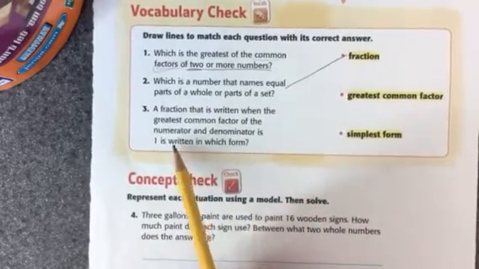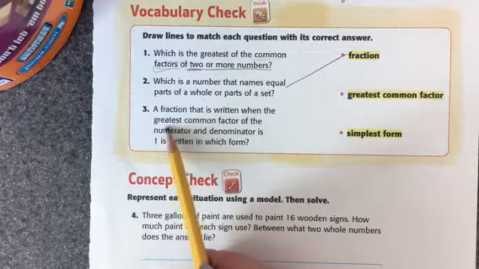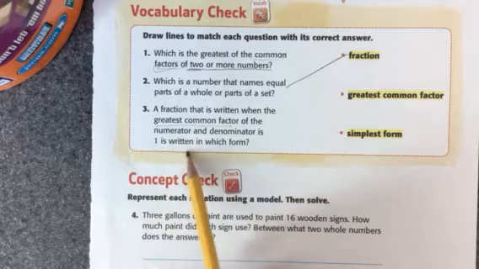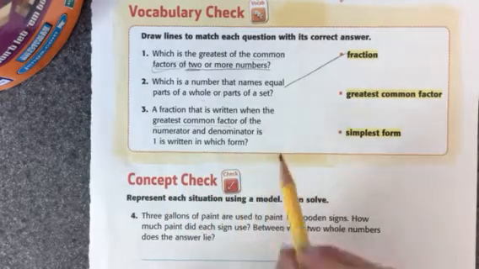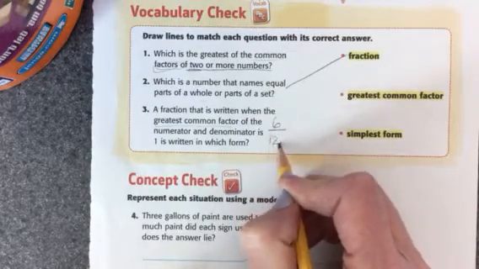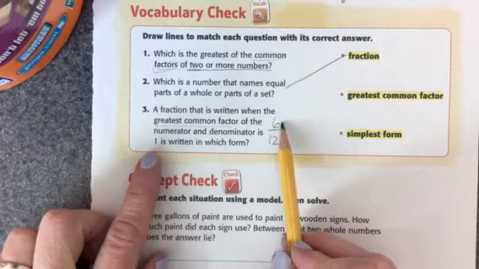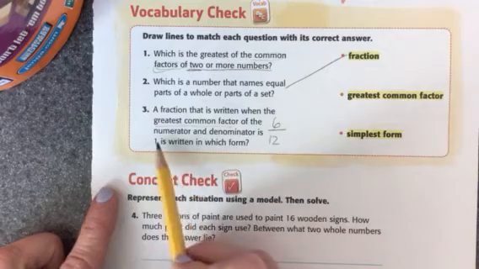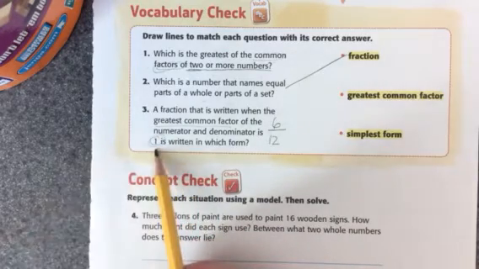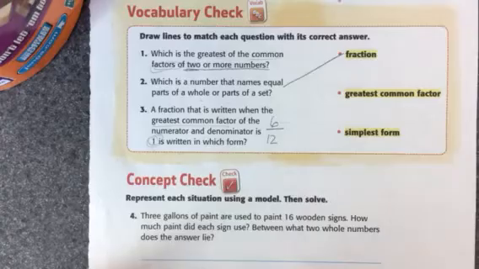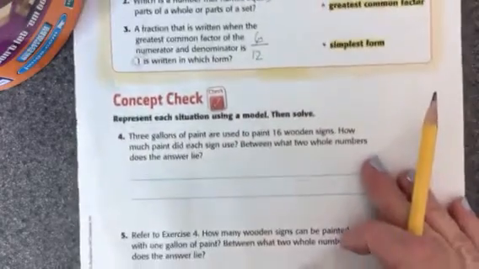And number 3, a fraction that is written when the greatest common factor of the numerator and denominator is 1 is written in which form? Okay, so an example of this would be if I have 6/12 and then I get the greatest common factor of 6 and of 12, and the greatest common factor is 1 once I'm finished. What is that called? Is that a greatest common factor or is that simplest form? You decide.